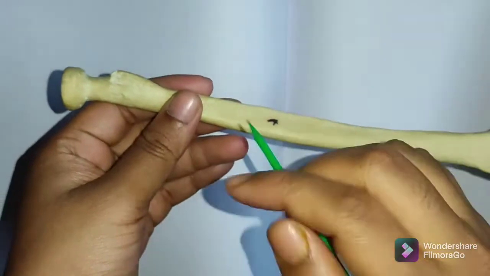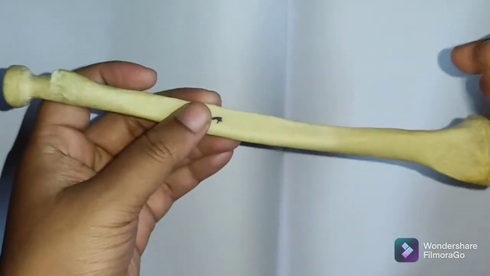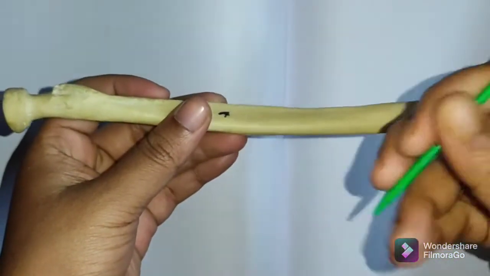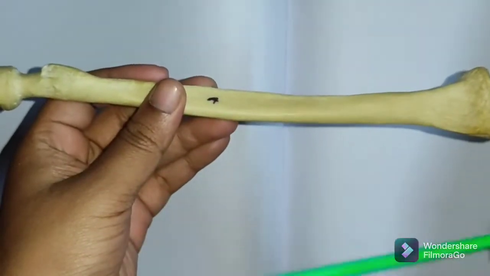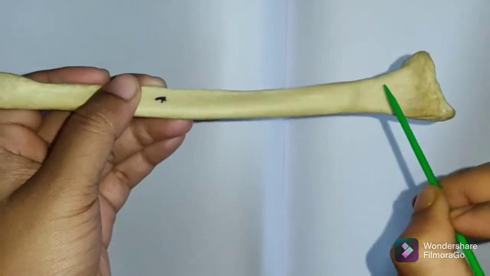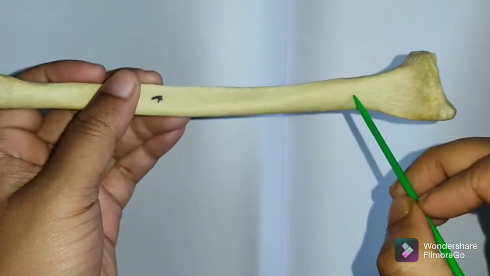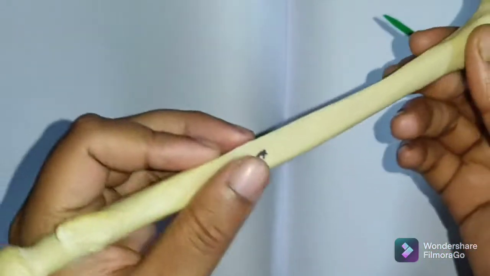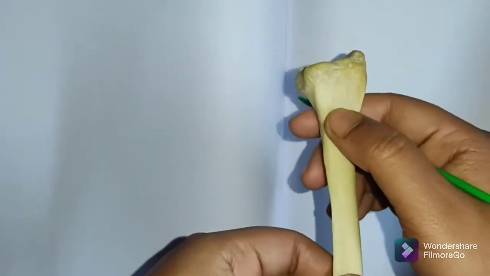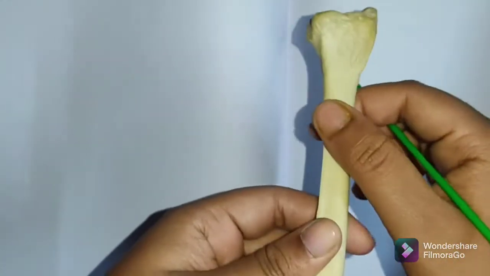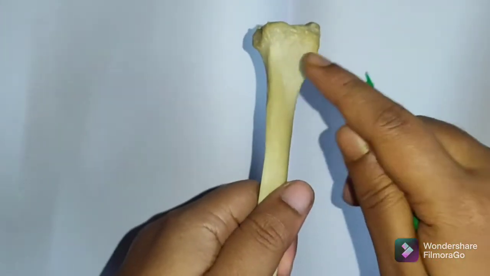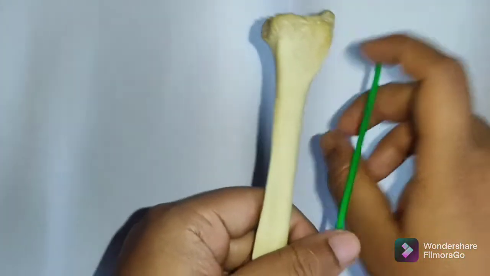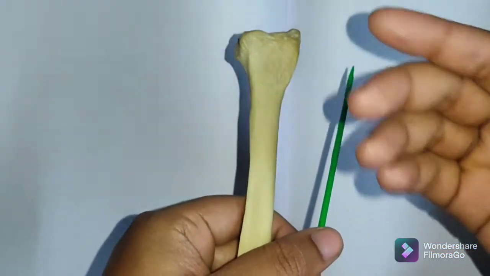Now one important clinical anatomy related to the radius is that the radius usually gets fractured about 2 centimeters above its lower end. That is actually a case of the Colles fracture. Now this fracture is generally caused by a fall on the outstretched hand.